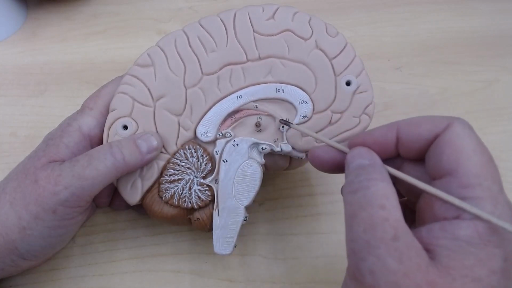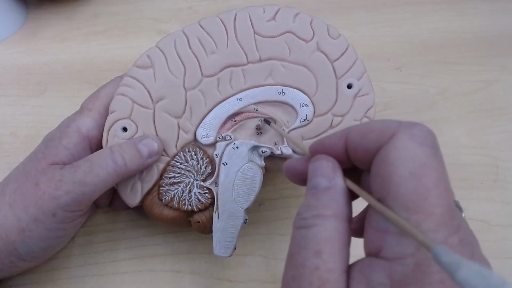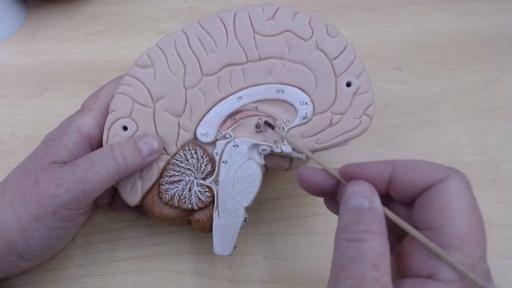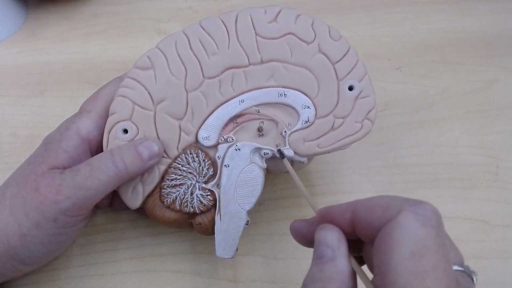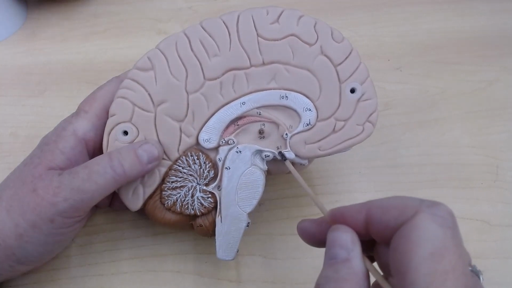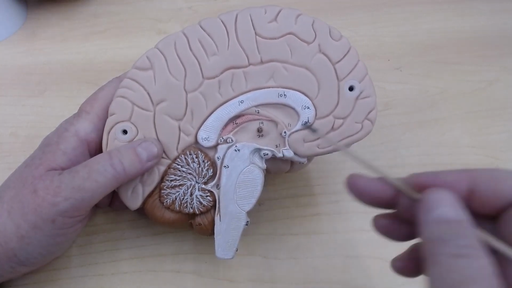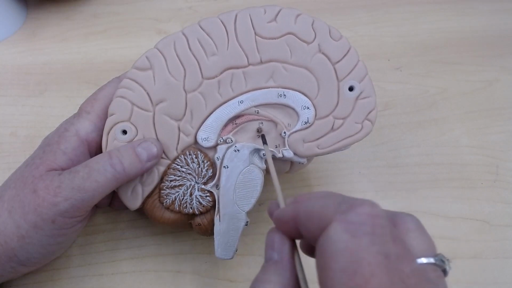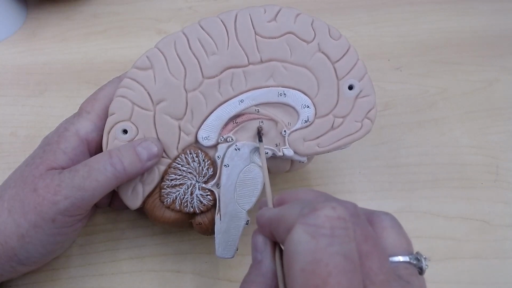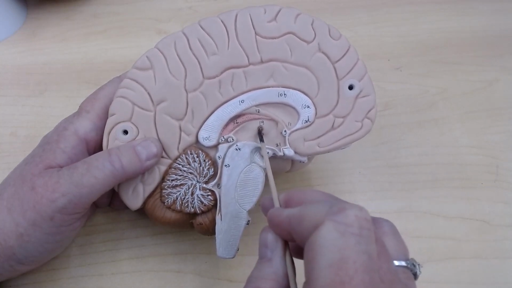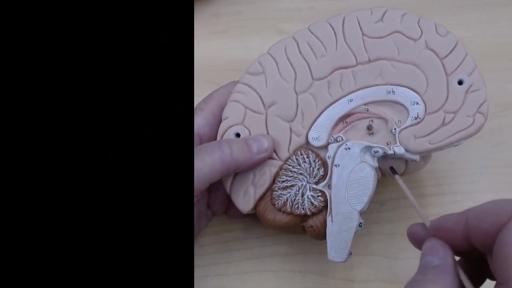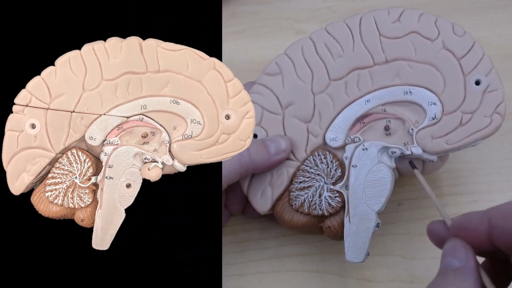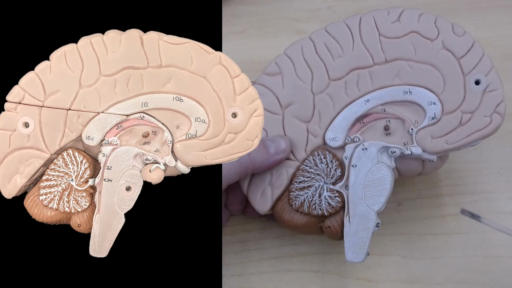Fornix, the fornix. At number 19, I have the thalamus, and at 21, the hypothalamus. So the thalamus and the hypothalamus. And what connects the two is here at number 22. This is the interthalamic adhesion. Oh, yeah, and then there would be a pituitary gland right here. Sorry, no pituitary gland.